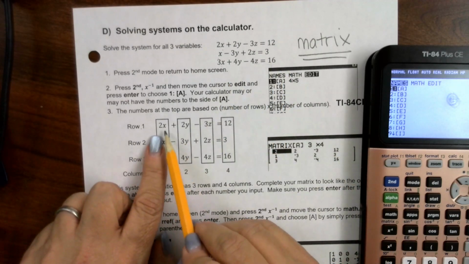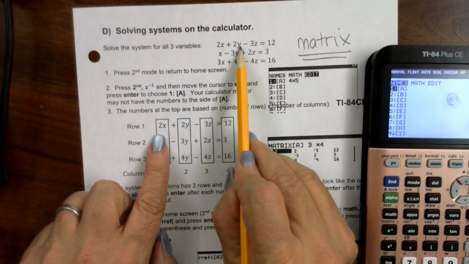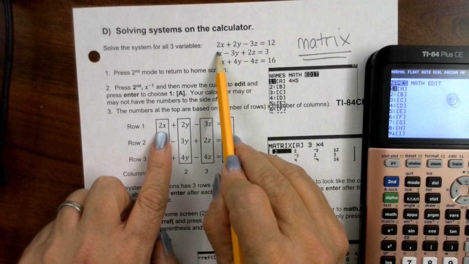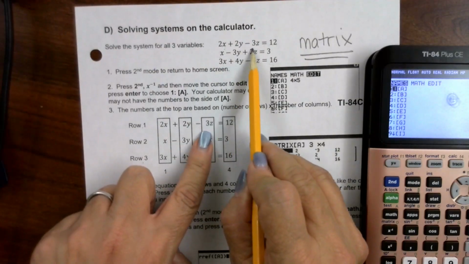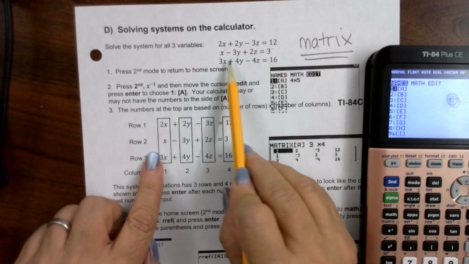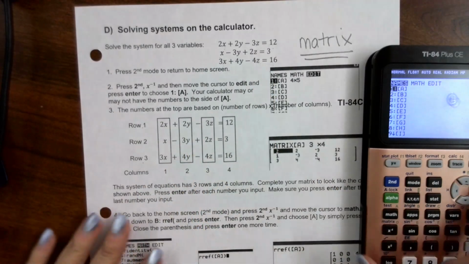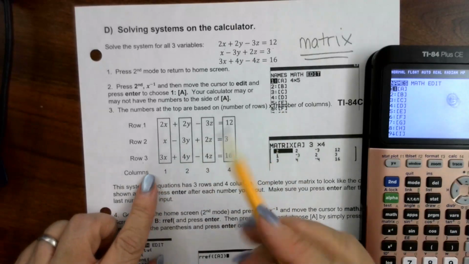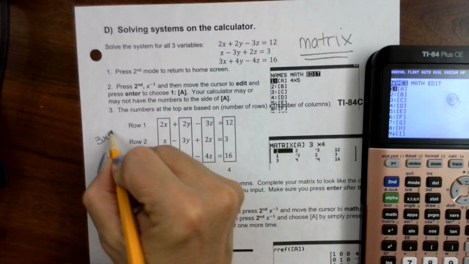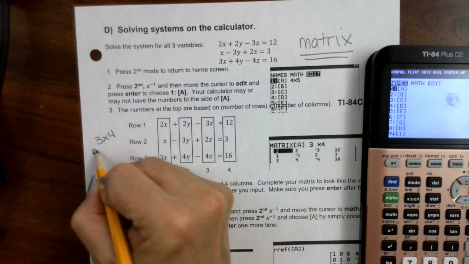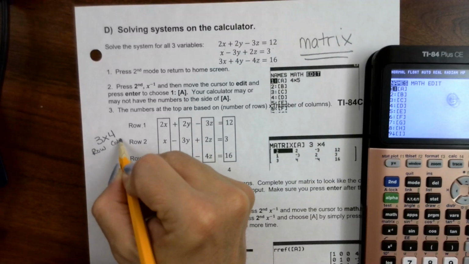This just takes this equation that I have here, 2x plus 2y minus 3z equals 12. And then I do it with the second row and the third row, and it just breaks it down. So this matrix is considered a 3 by 4. This one is my row and this one is my column.